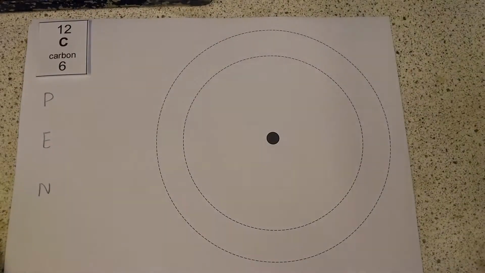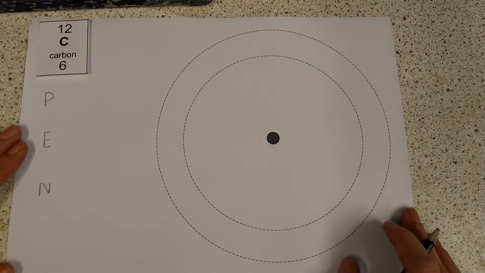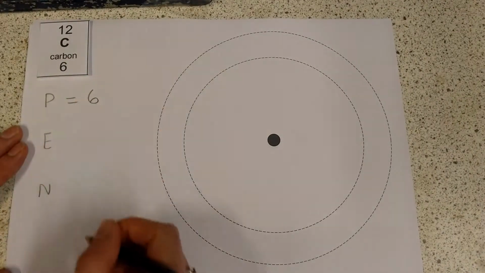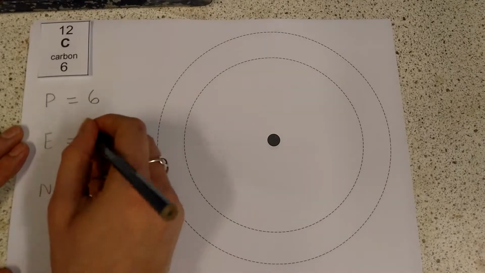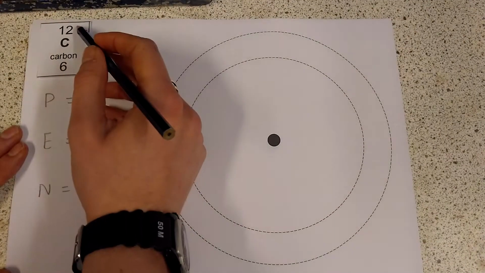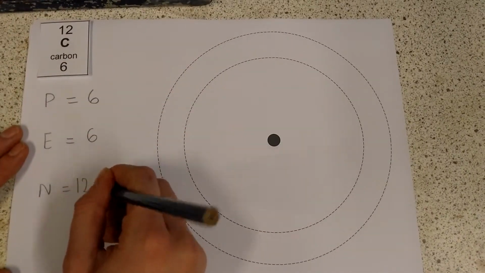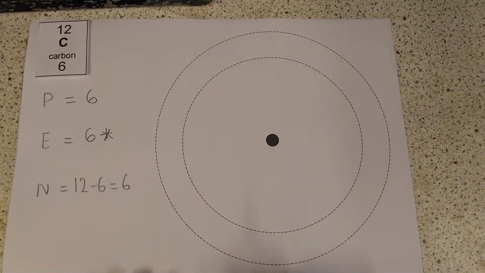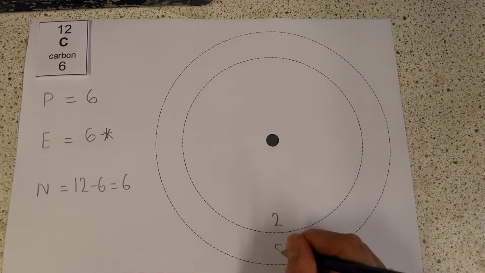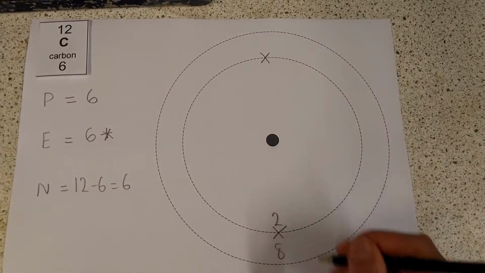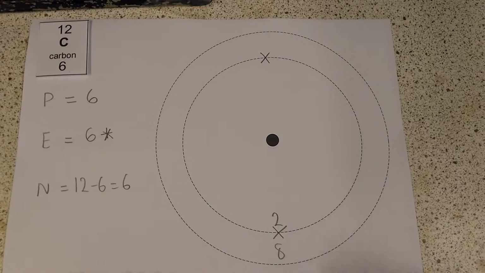If we look at another example, carbon, we're going to do the same thing again. Our proton number is 6, that means we have 6 protons. We must have another 6 electrons to balance out those 6 protons. And then the neutrons, we're going to do 12, take away 6, which gives us 6. And again, it's the electrons we're interested in. We know there's room for 2 here and room for 8 here. So I start off and I put in my first 2. You're going to do that for every single element except for hydrogen, because hydrogen only has 1 electron.